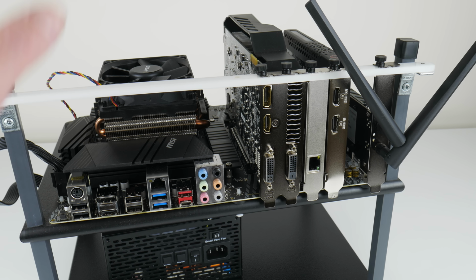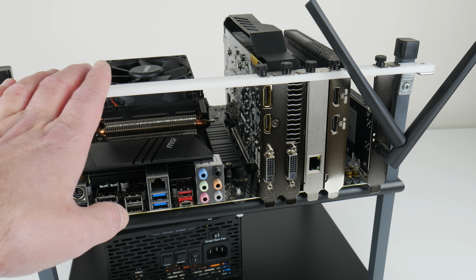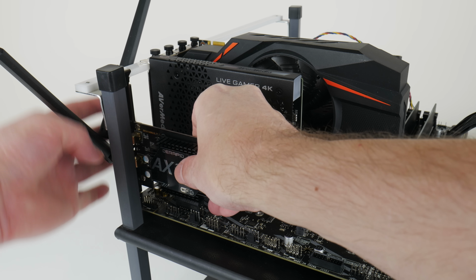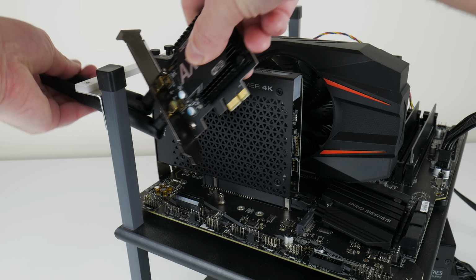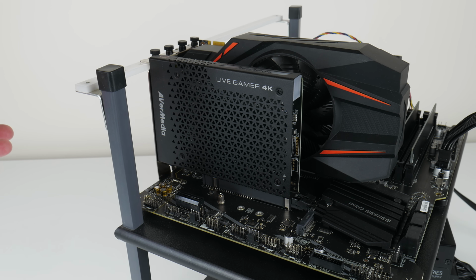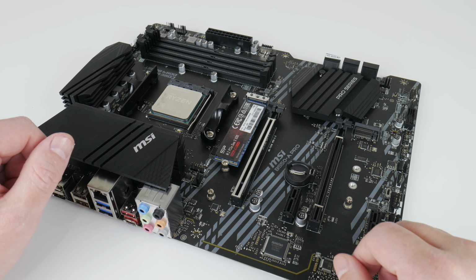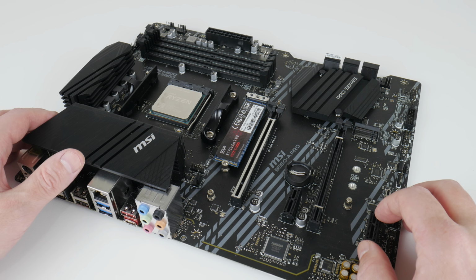If you're buying a mainstream chipset motherboard like this one with the AMD B550 chipset and you populate all the PCI Express slots and you expect everything to work smoothly, well, you might be in for a surprise. Recently, I bought this MSI B550 motherboard as well as a Ryzen 5 5600 processor.